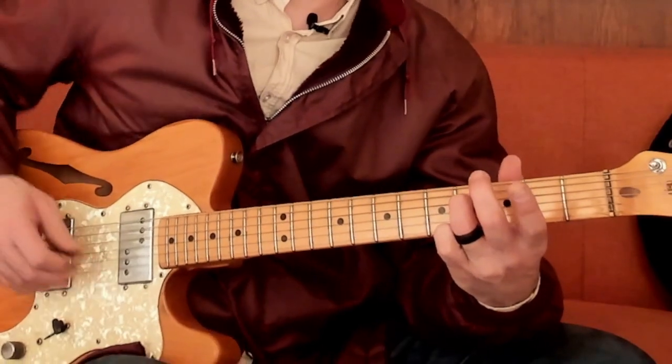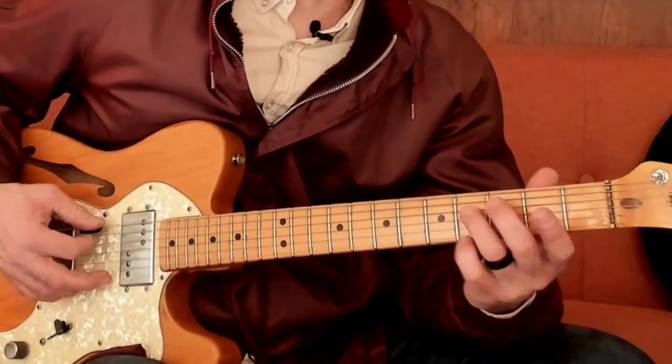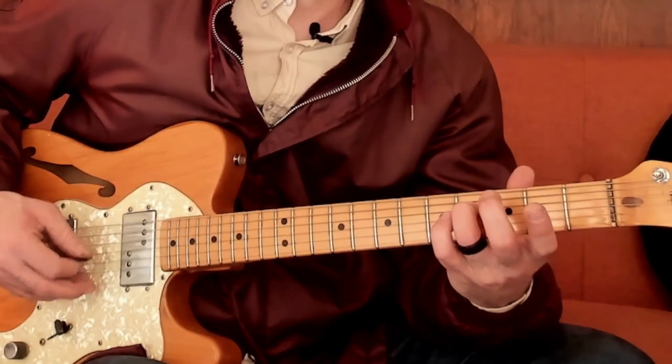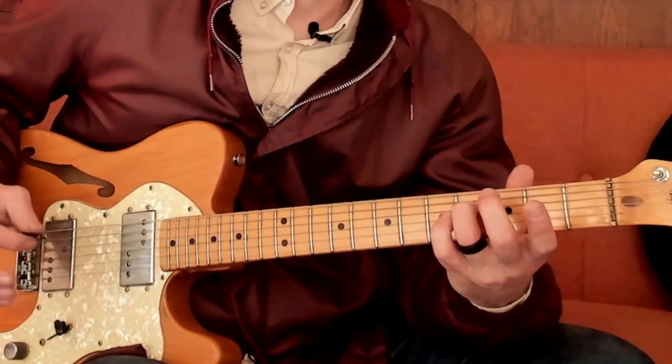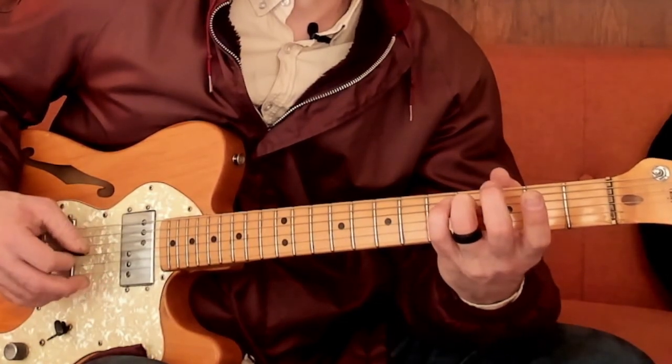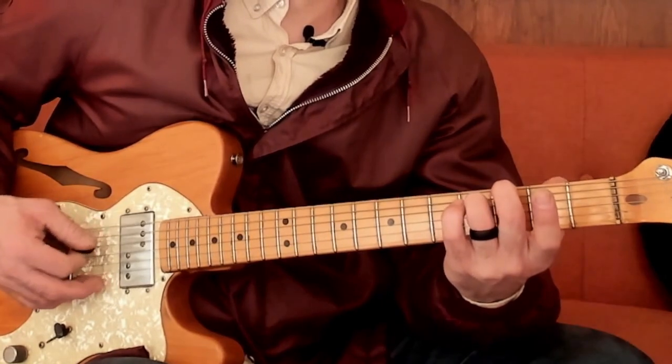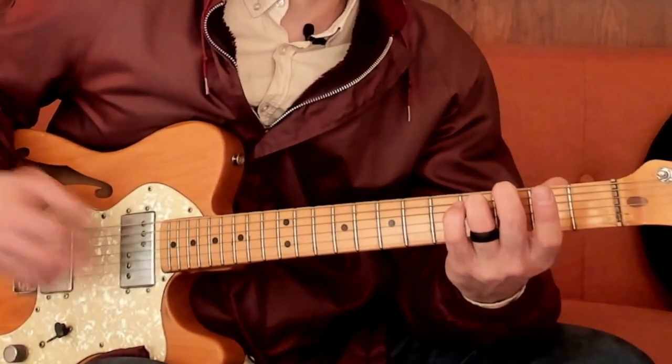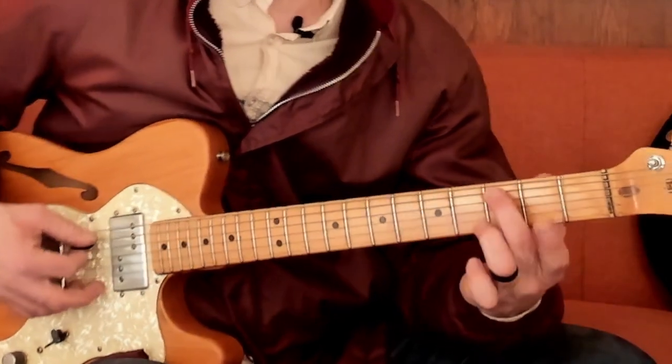A lot of tension right there. So practice this. I'm gonna hit the bass note. And then A is the bass note. And then G is the bass note. And I'm always playing F sharp, G, F sharp. And then C is the bass note.